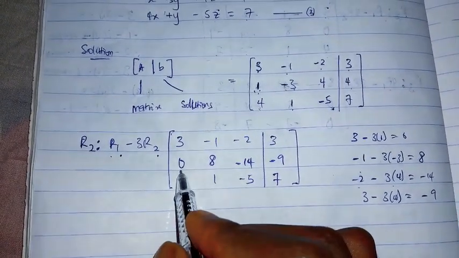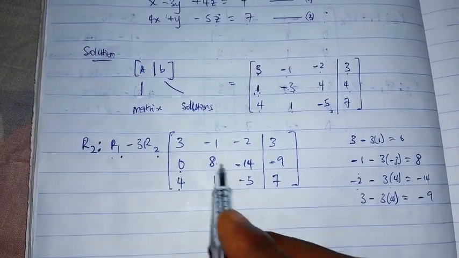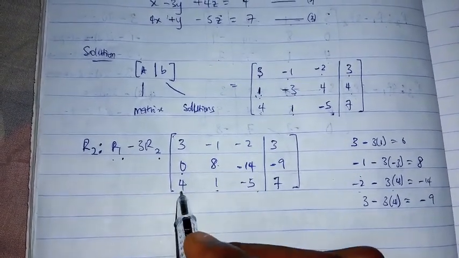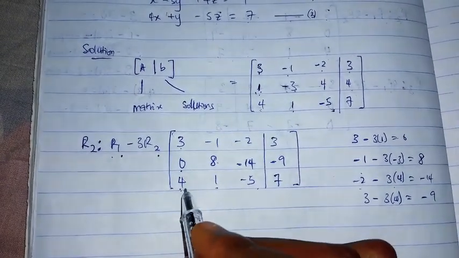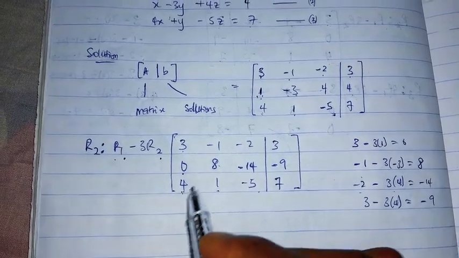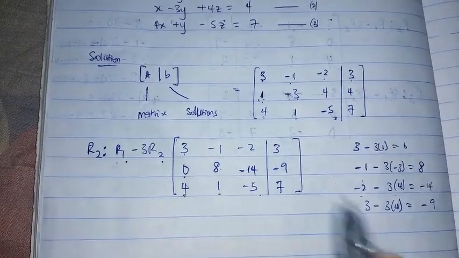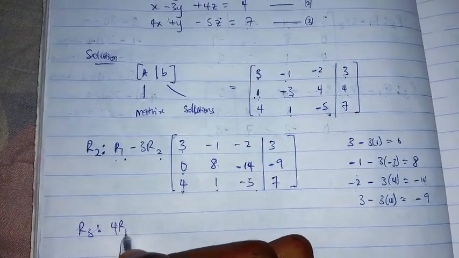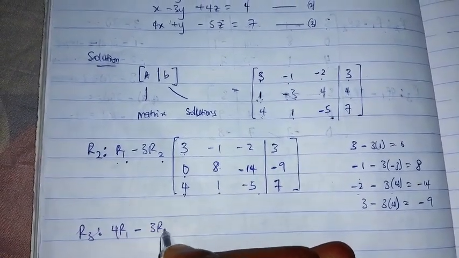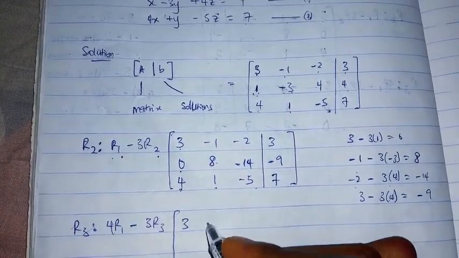Now after changing this to 0, I can change this to 0, and change this to 1, 1, 1. To change this to 0, since I still have my row 1 as 3 and my row 3 is still 4, I can multiply this by 4, multiply this one by 3, then subtract. So row 3 becomes 4 row 1 minus 3 row 3.